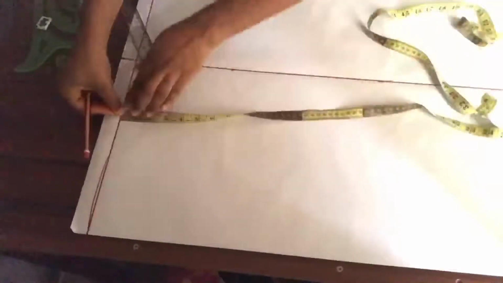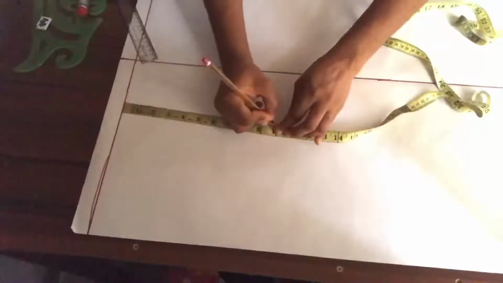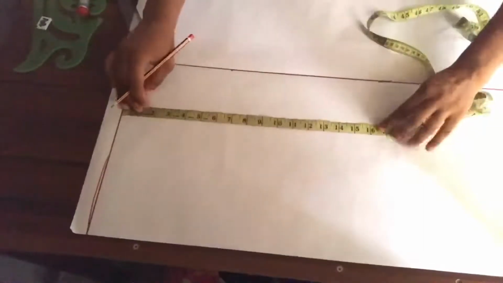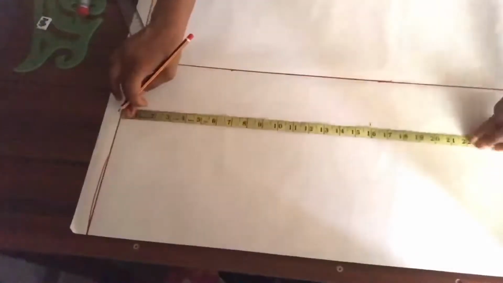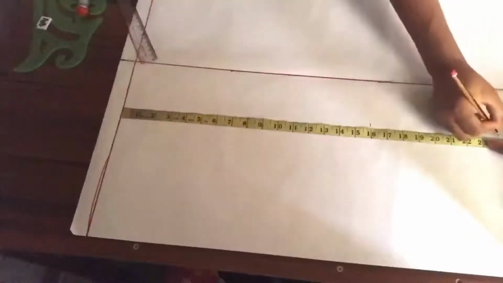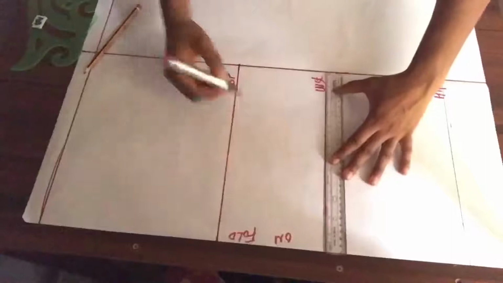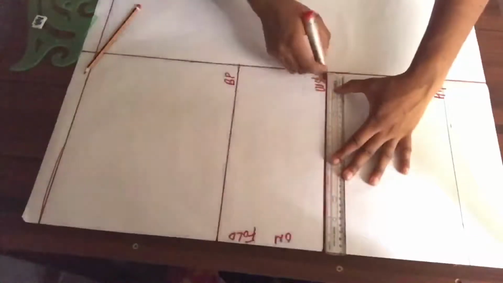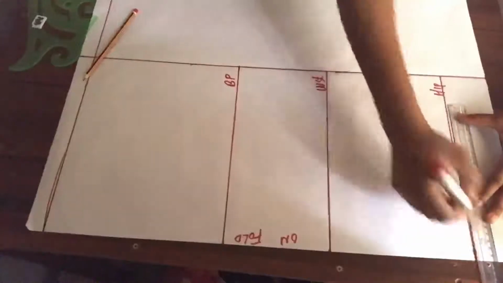So first off, I've gone ahead to divide my pattern paper into two, one for the back and the other for the front. And on that shoulder line, I've also gone ahead to draw 1 inch shoulder line. From that shoulder line, I've measured my bust point, which is 10 inches, my waistline 16 inches, and my hip line 25 inches. So I'll also go over to the other side to make sure that the measurements are accurate, and then I'll draw out the horizontal lines. And I've also gone ahead to label what each line is.